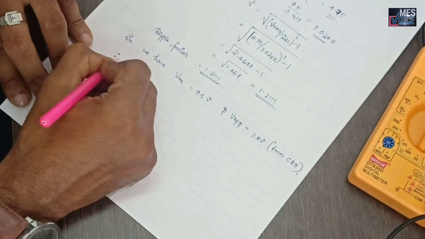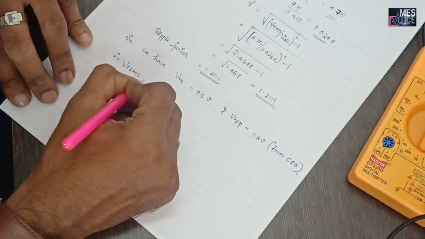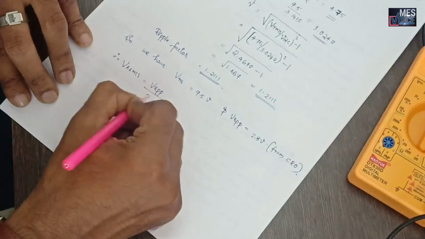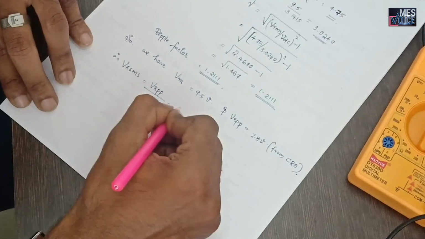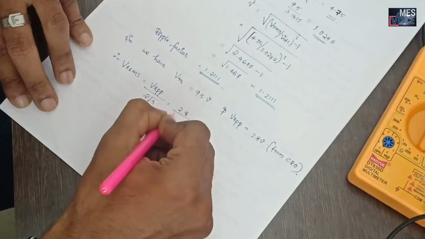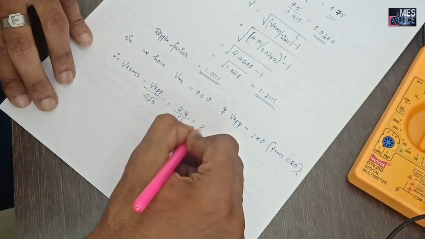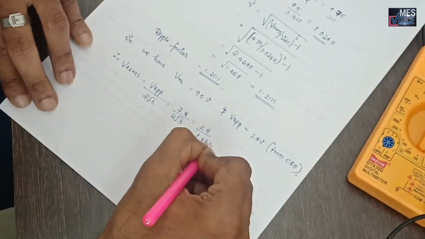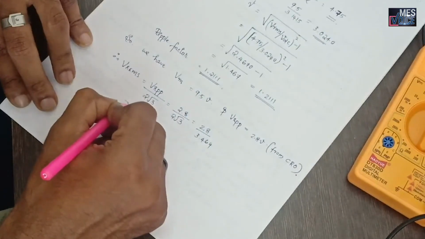So let's calculate the VrRMS value. VrPP divided by 2√3 is equal to 2.8 divided by 2√3, which is 2.8 divided by 3.464, which gives VrRMS equal to 0.8082.